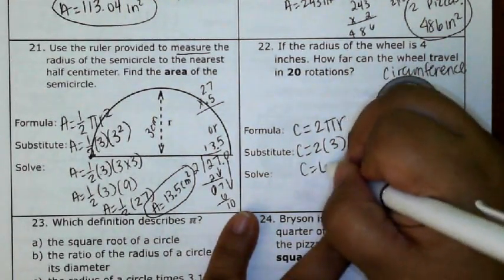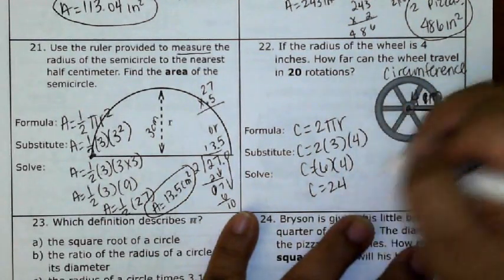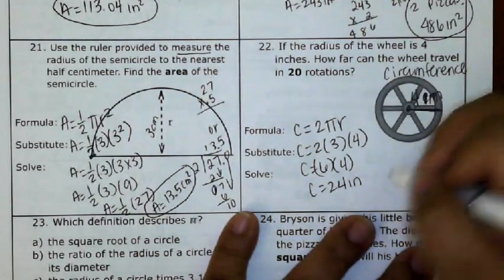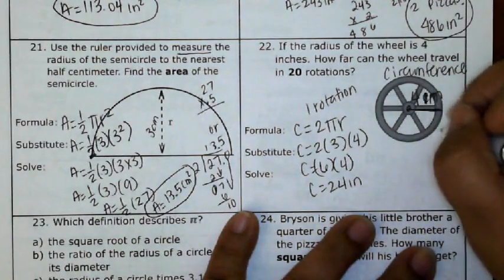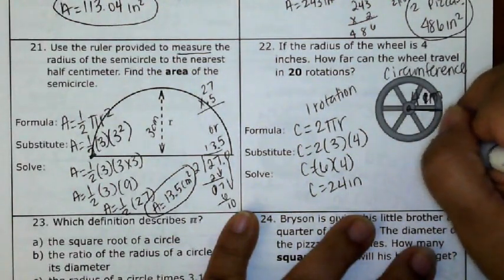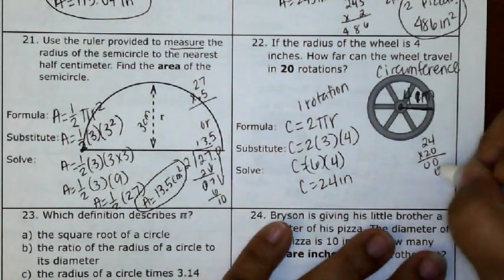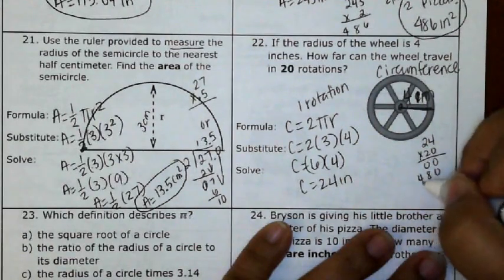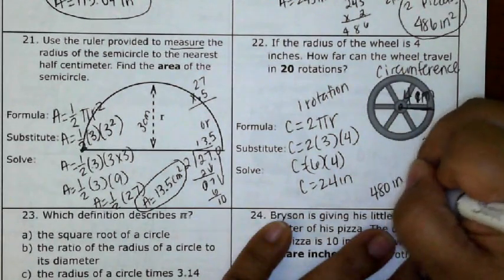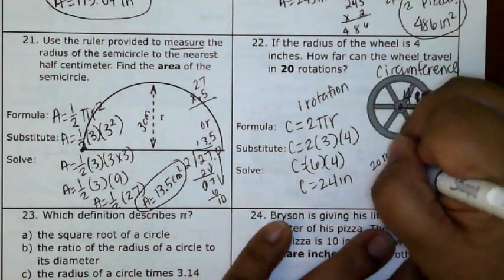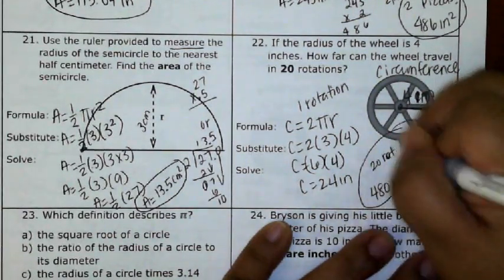But that right here is just one rotation. I need 20 rotations. So what I have to do is 24 times 20. 0, 0 here. 2 times 4 is 8. 2 times 2 is 4. So I get 480 inches. This is 20 rotations. 20 rotations will be 480 inches. That is how much the circumference is. All right, let's go to number 23.